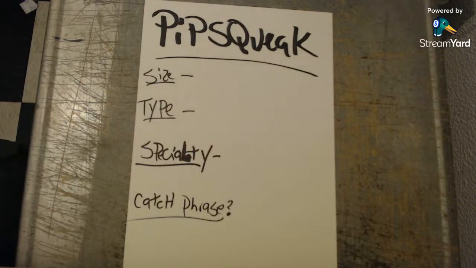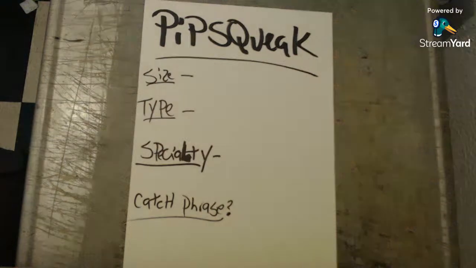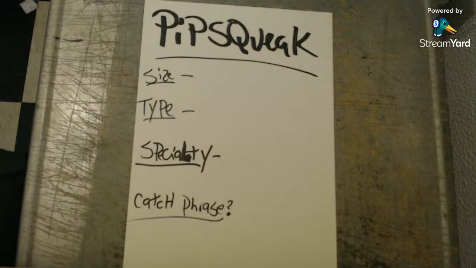And the next thing is the type. So I need to write that down. Space troll. Space goblin, my bad. Superhuman who can turn invisible. There you go. See? And space goblin.